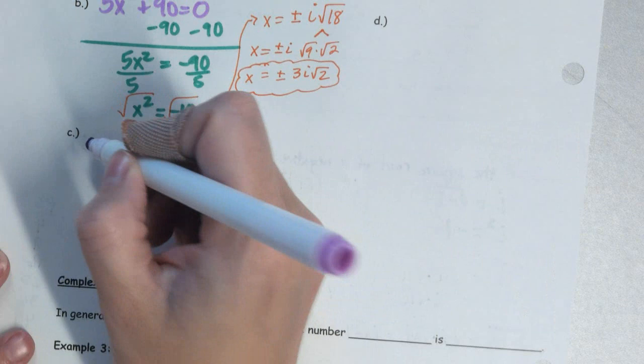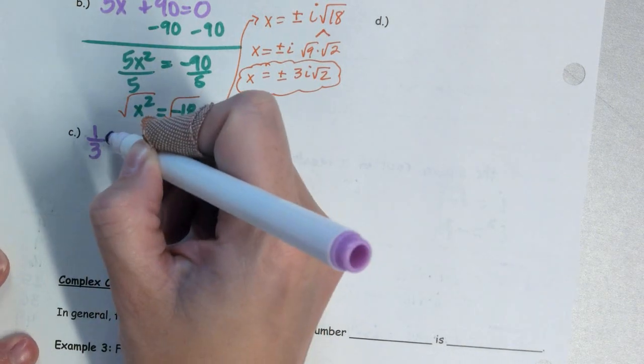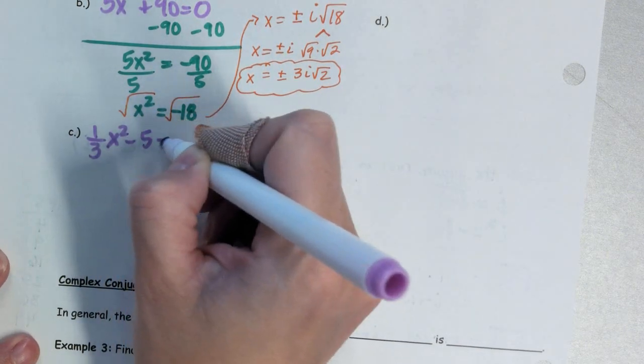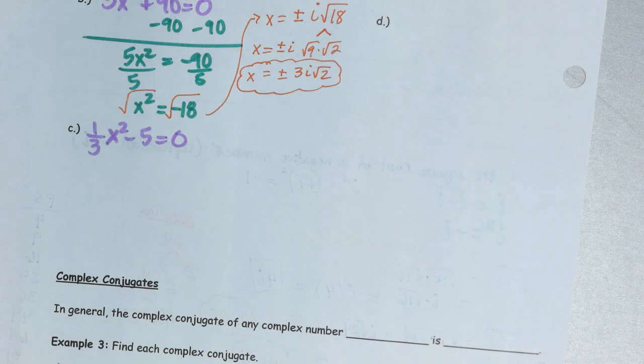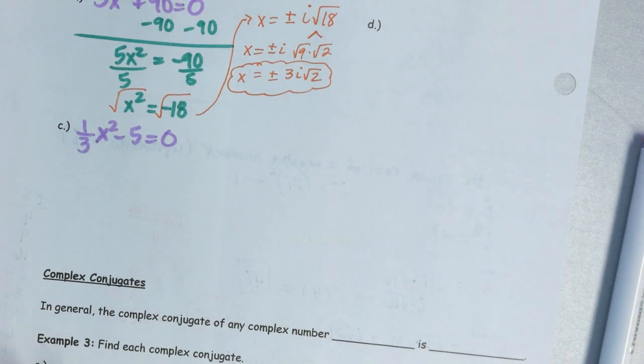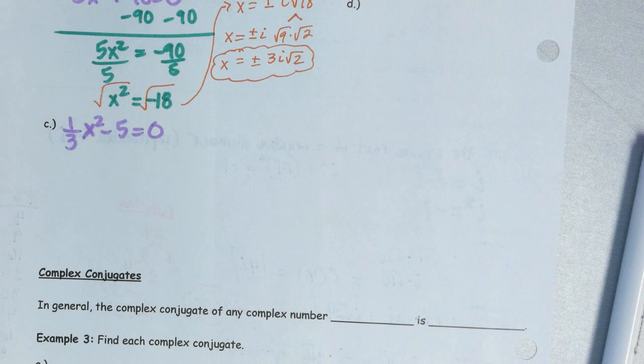All right, let's try some more fraction work. So 1/3 x squared minus 5 equals 0. Okay, so think about how you want to move the fraction over.